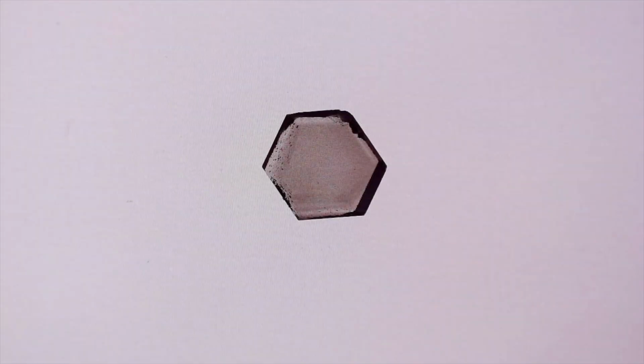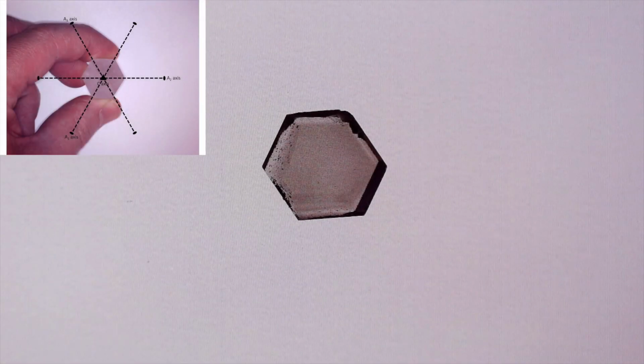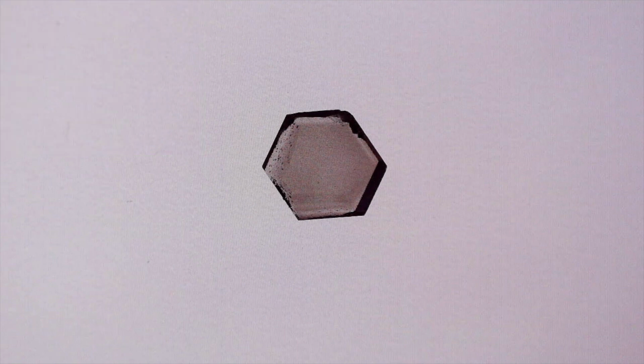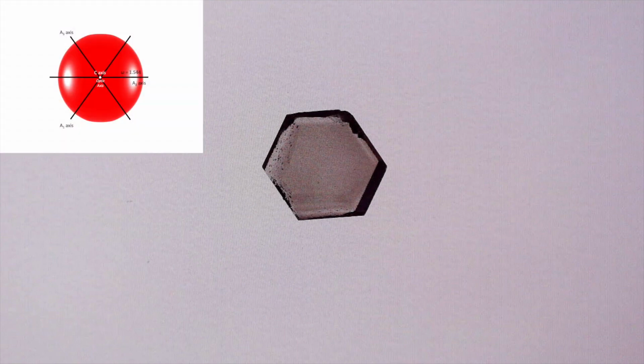Let's check out an optic axis interference figure for our smoky quartz slice. So we return to a view of our smoky quartz slice looking down the c-crystallographic axis. We bring in our upper polarizer so that we are at crossed polarizers.